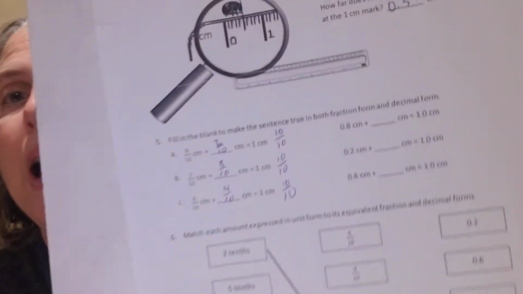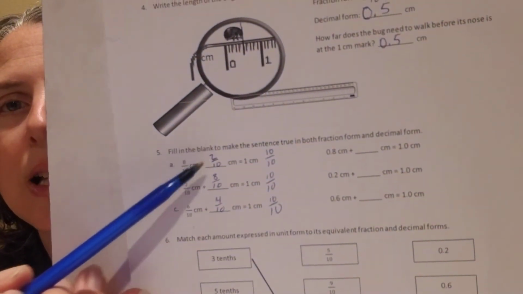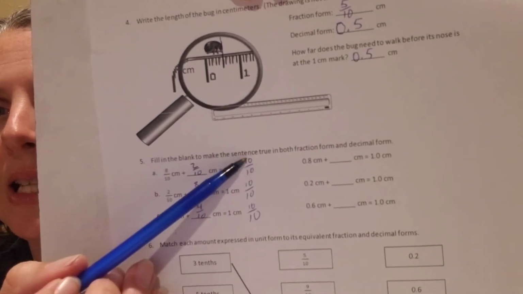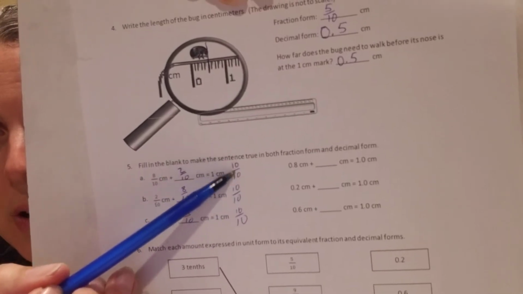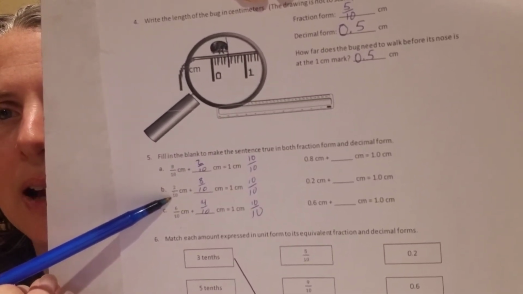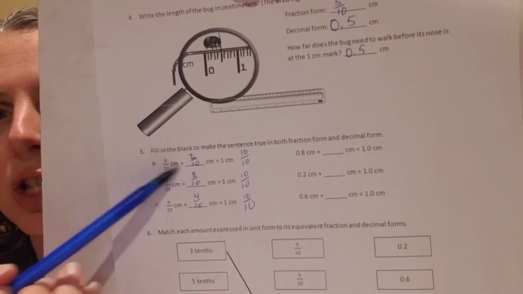All right, B should have been fairly simple for you because we just did 8/10 plus 2/10 equals 1 whole. Because 8/10 plus 2/10 is 10/10. Same numerator and denominator equals 1. Well, here they said 2/10. What do you have to add? 8/10, right? They just switched those.